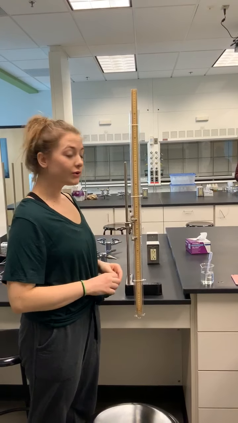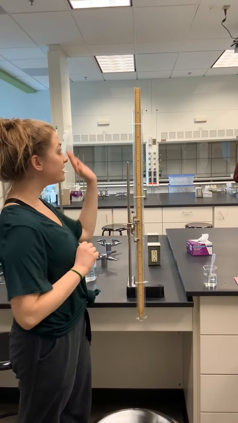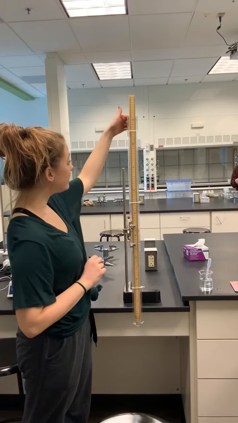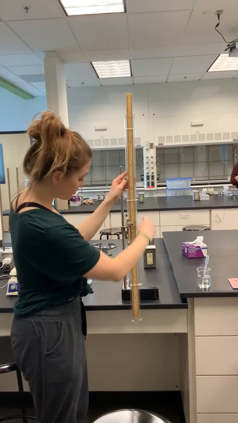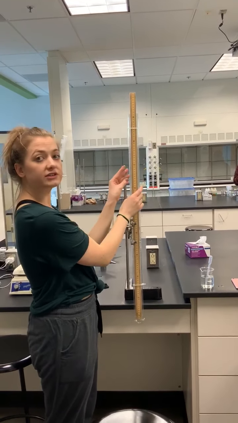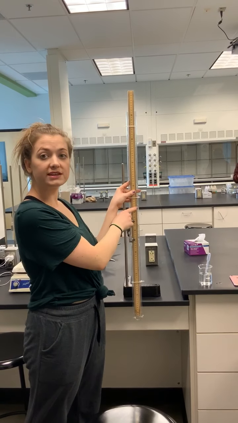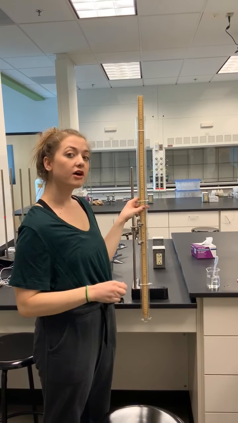Okay guys, so for those of you who were sick when we did gas laws 1, this is our Boyle's law apparatus. So you see we have this tubing that is wrapped around the meter stick. It is turned to the centimeter side, so all of the measurements that you will be taking today are going to be in centimeters of water.